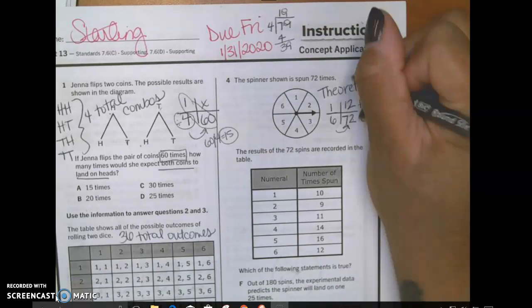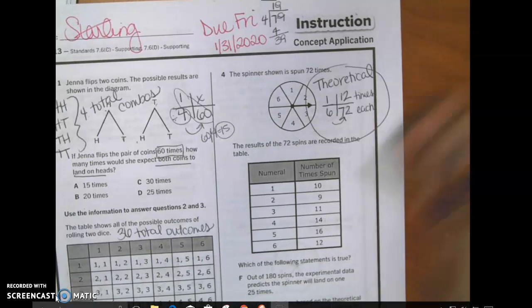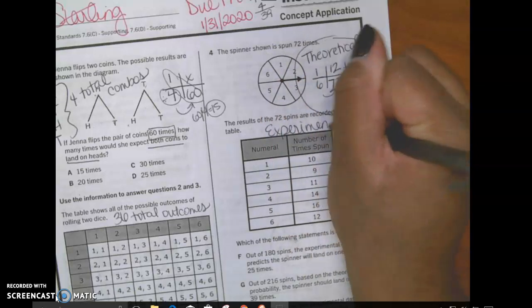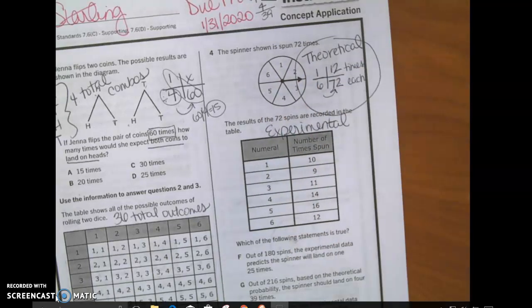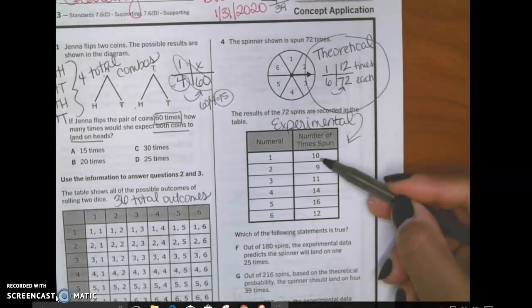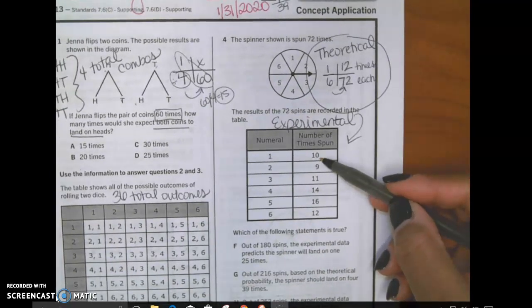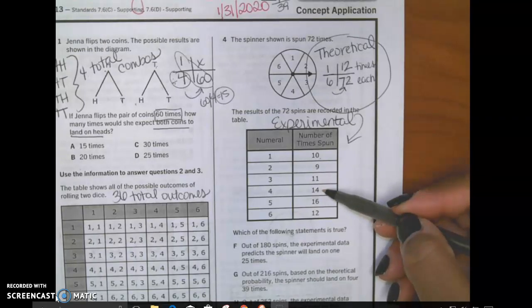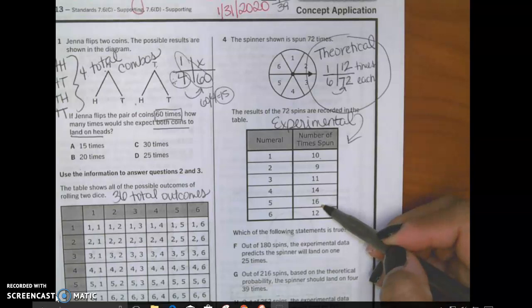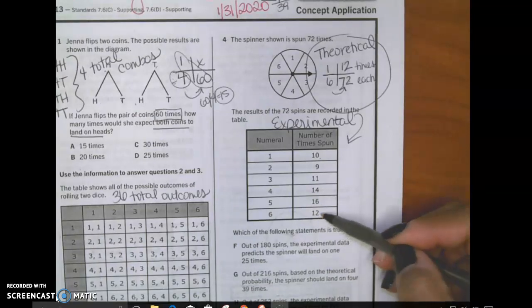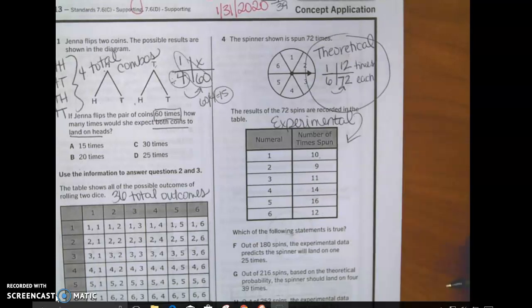Okay? That is theoretical. That's what should happen. Here's what did happen. This is experimental. They spun a 1 10 times, a 2 9 times, a 3 11 times, a 4 14 times, a 5 16 times, and a 6 12 times. So only one of these matched the theoretical probability.